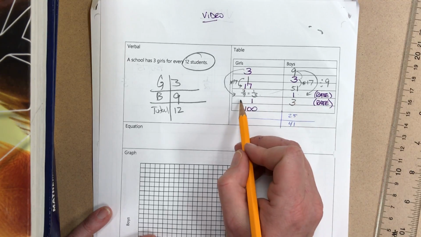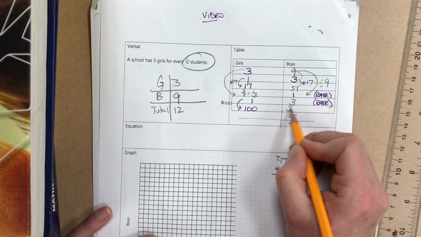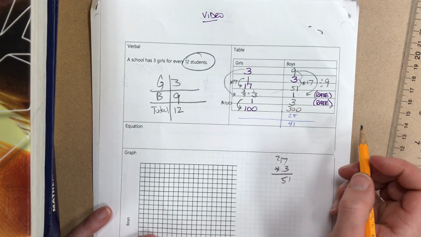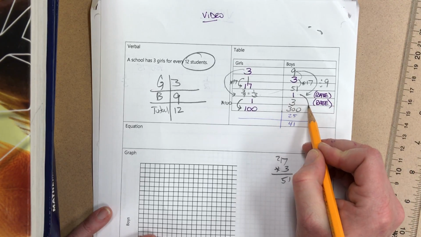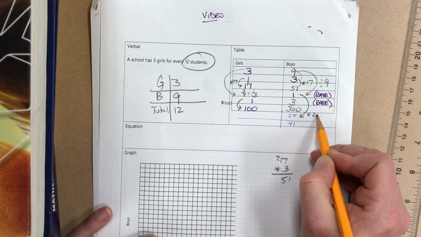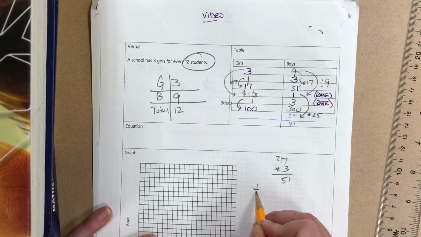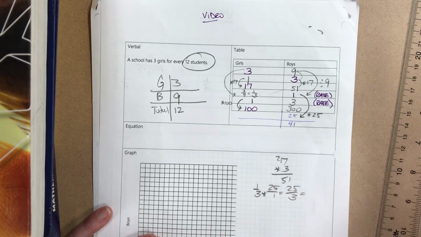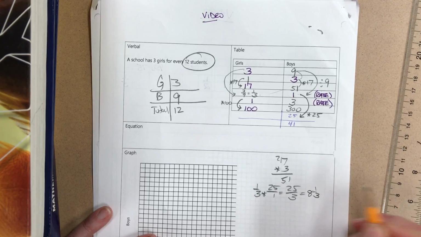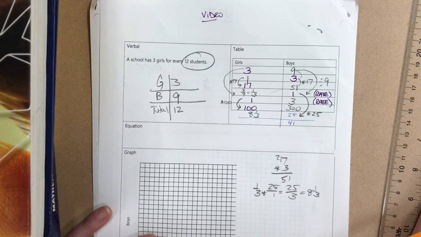100. Ooh. Easiest one to go from is the rate. You're multiplying by 100. And that would be 300. 300 boys for every 100 girls. I'm going to go from 1 to 25 by multiplying by 25. So 1/3 times 25 will be 25/3. I'm going to cheat for the sake of time, which is 8 1/3. Plus I'm nervous. I always make mistakes when I'm nervous. 8 1/3 girls for every 25 boys.